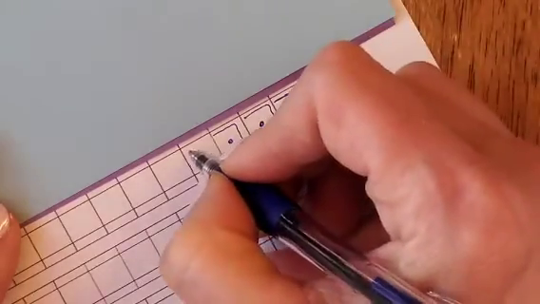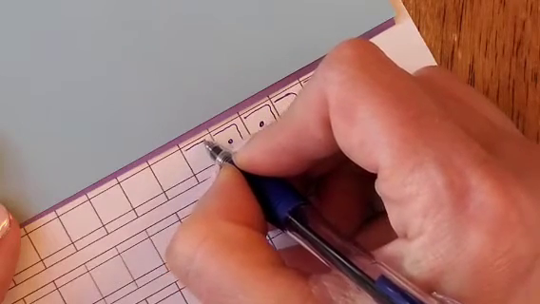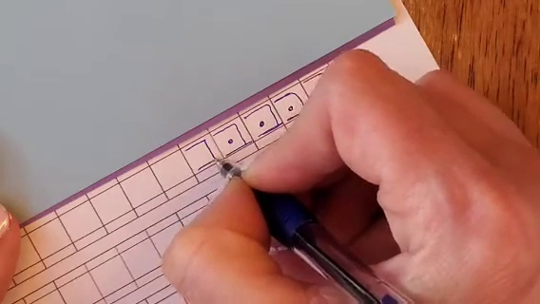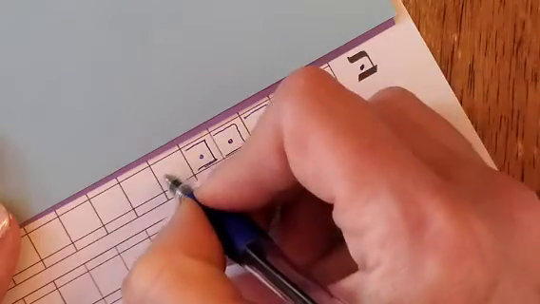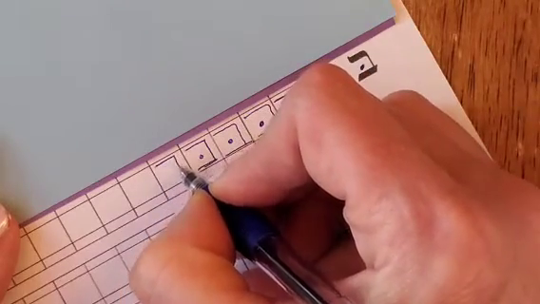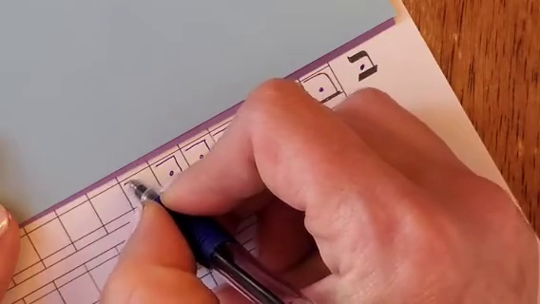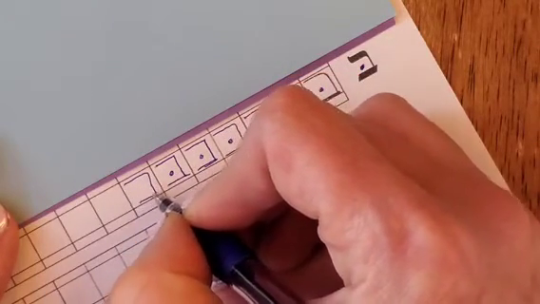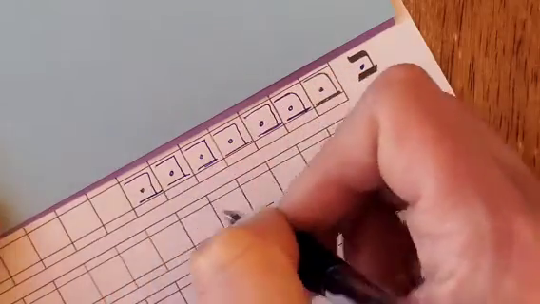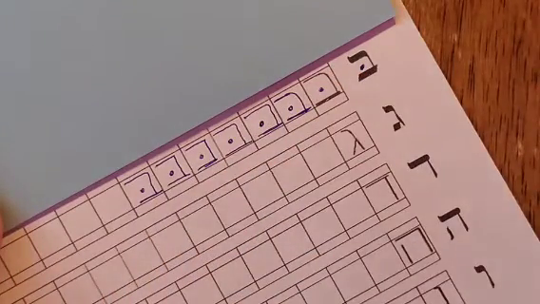B. And it really helps if you can say your letter sound as you go along. B. That will really help you remember the shape of it. Very nice. Keep going. All right, so complete that line of the letter B.